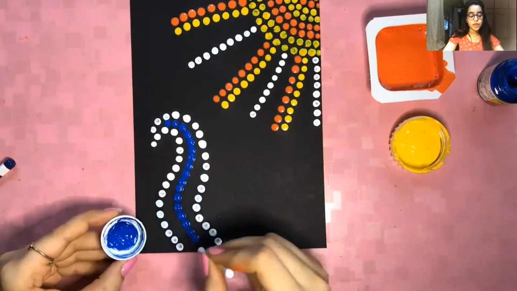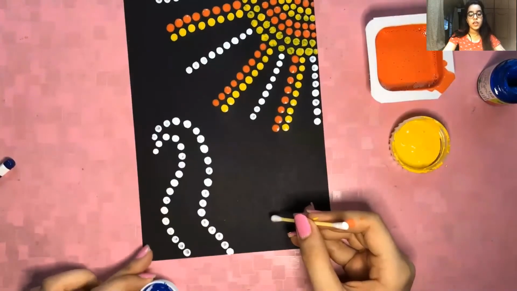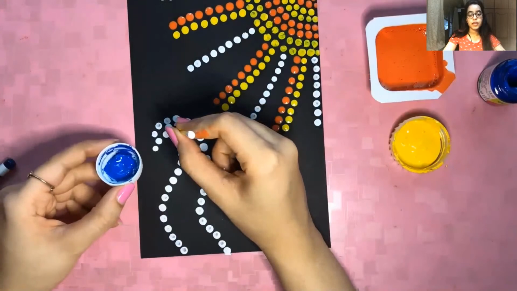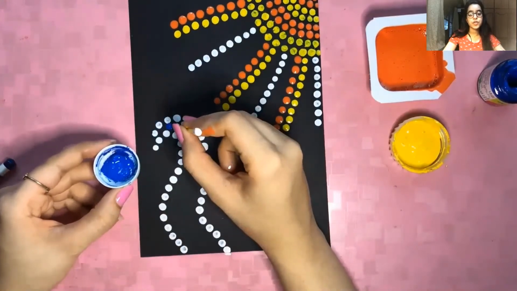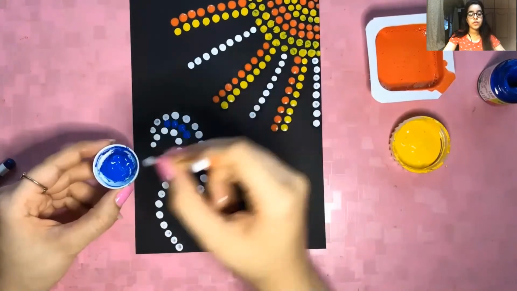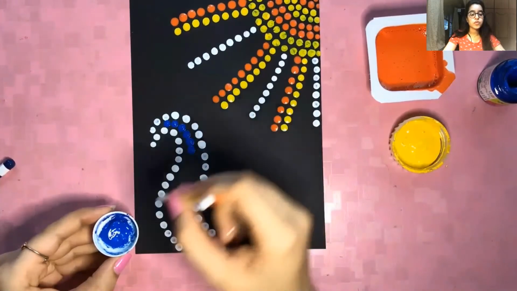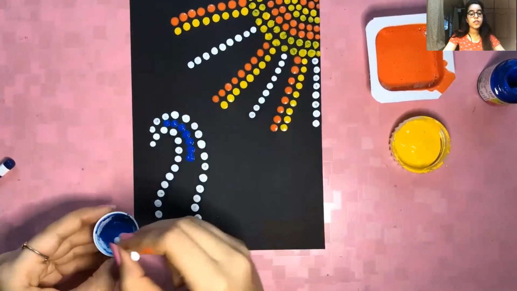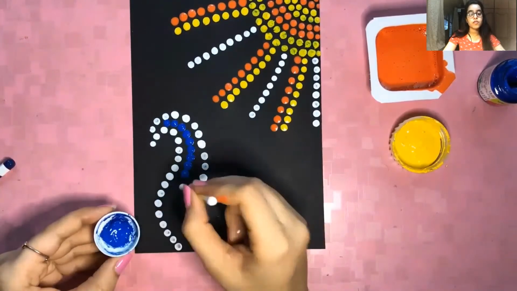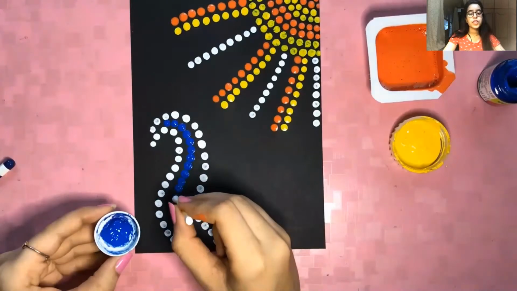Don't worry, I'll repeat this process for you now. Okay, so I'm taking blue paint now and I start creating dots in the central section of this wave now. Since it's ocean waves and we need to give some blue tinge to it, let's give a central line of dots with blue. Shade of blue would be totally fine.